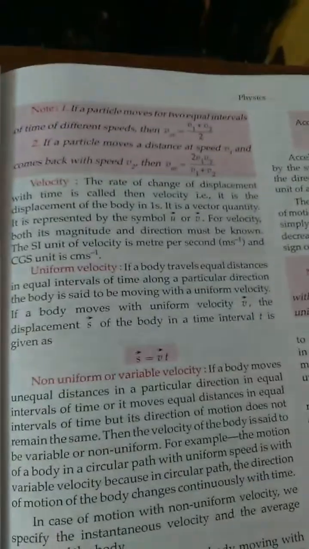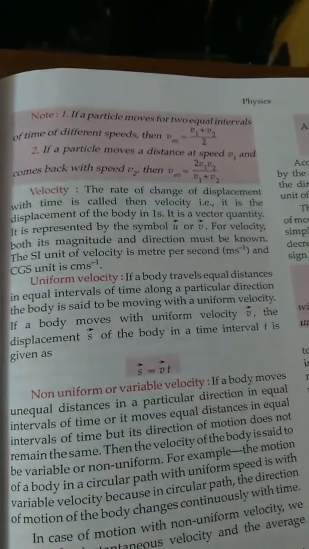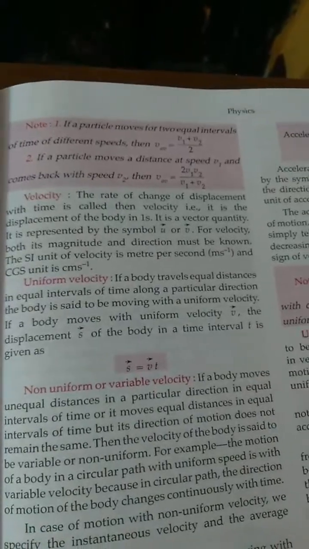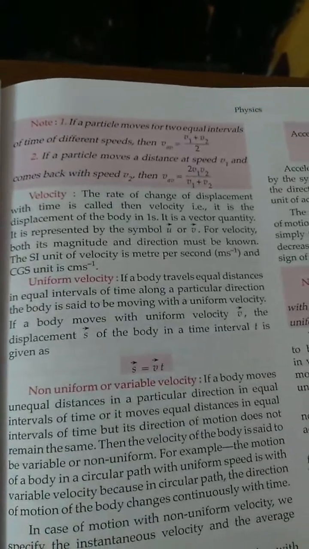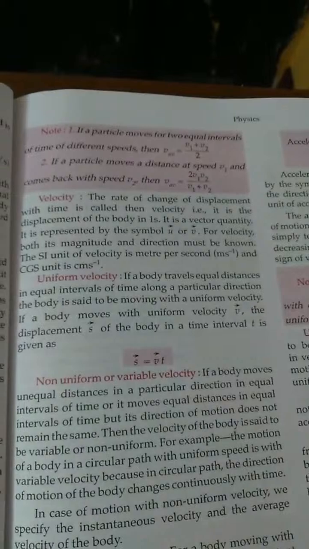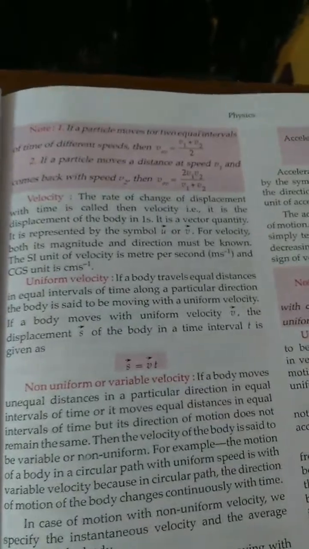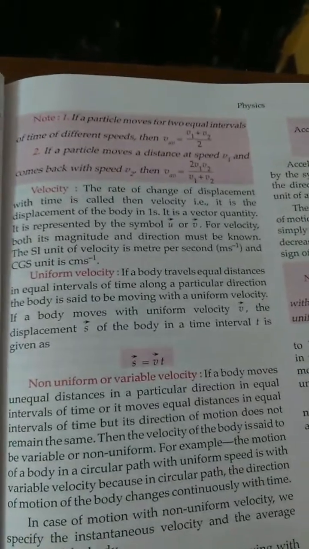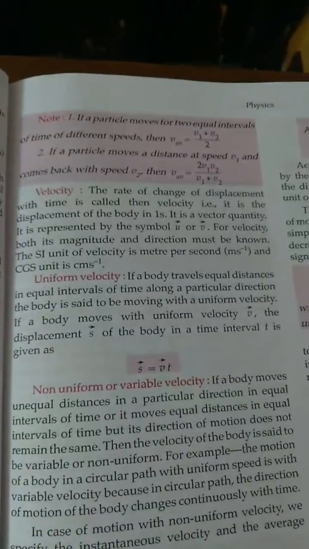Velocity, the rate of change of displacement with time, is called velocity. That is, it is the displacement of the body in 1 second. It is a vector quantity. It is represented by the symbol u or v. For velocity, both its magnitude and direction must be known. The SI unit of velocity is meter per second and CGS unit is centimeter per second.